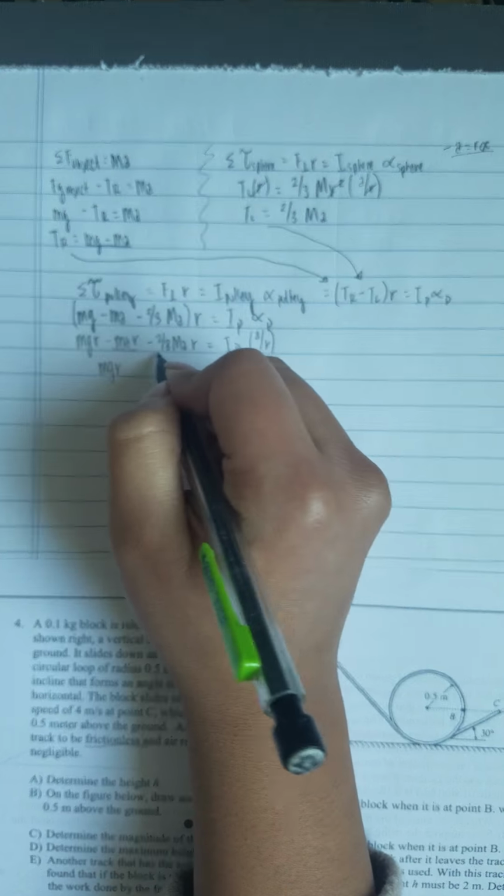Then you can pull out A, so you get A times I pulley over R plus mR plus 2/3 big MR.